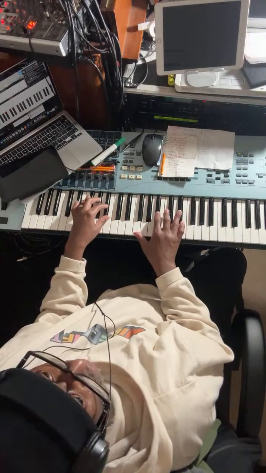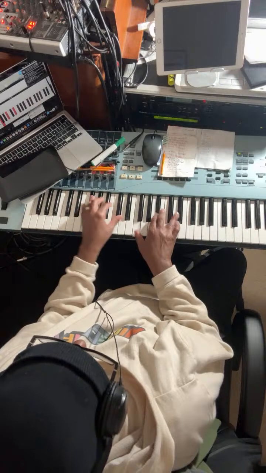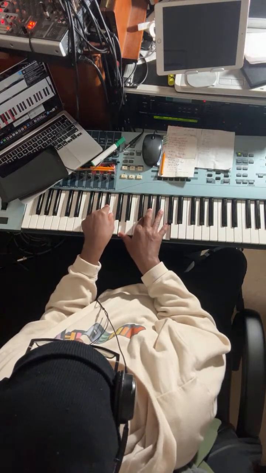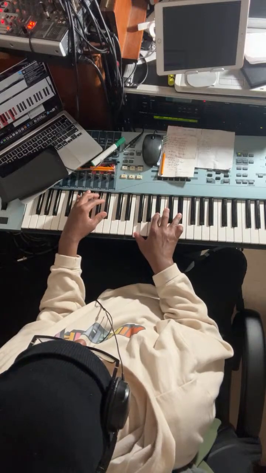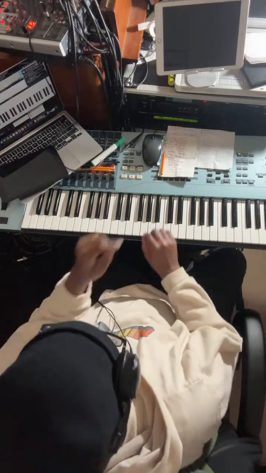But it sounds better on a sus2 chord, or I call it the secret sauce chord. Secret sauce chord.